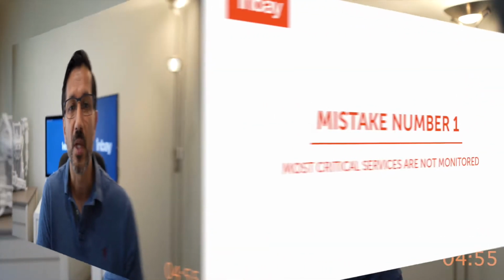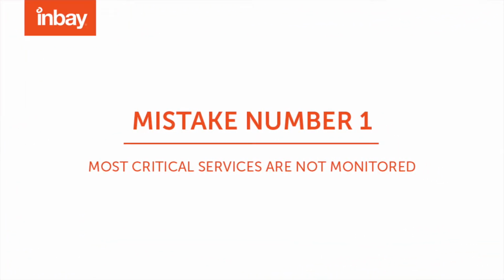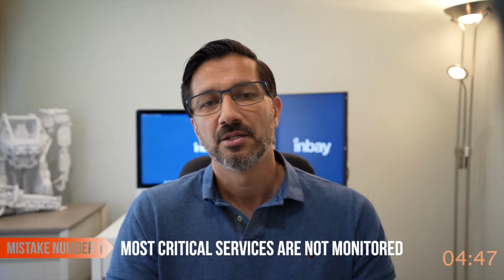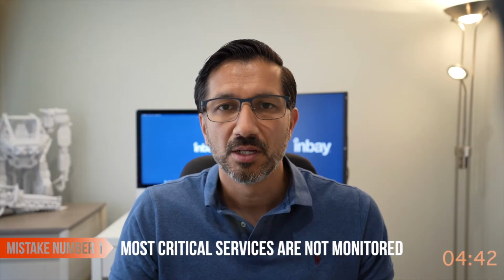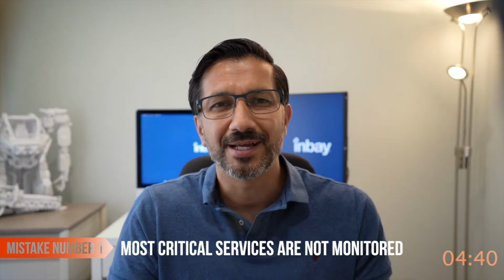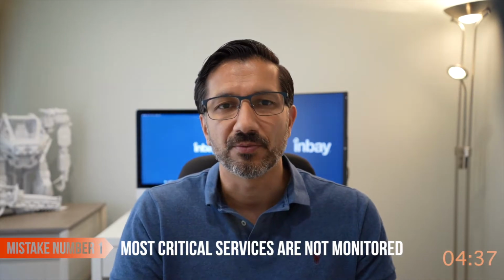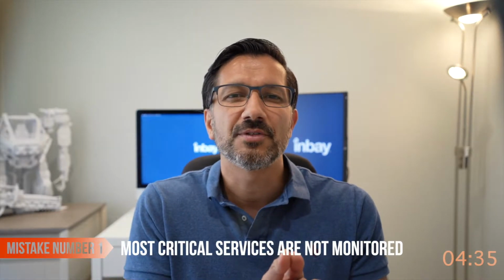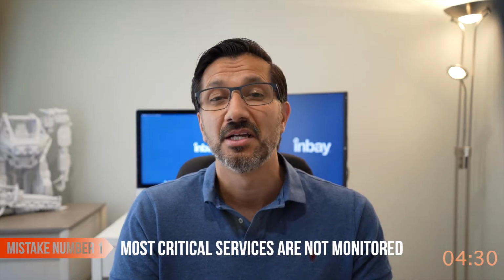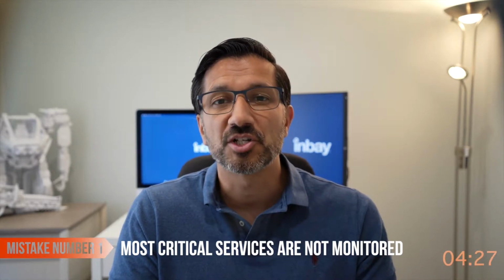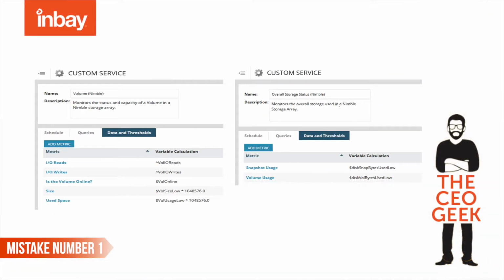Mistake number 1. Most critical services are not monitored. So firstly, what are critical services? Broadly speaking, there are 2 types of services. You've got custom services, which are not integrated with the default monitoring, and then services which are integrated with the default monitoring. So custom services can relate to server-based, SANs, NAS, network devices. An example would be the overall storage status and volume status on a Nimble storage array.